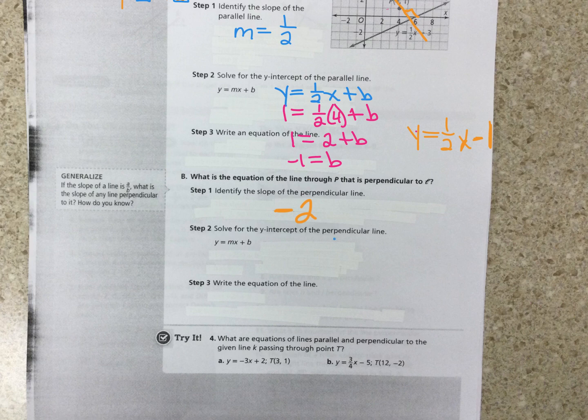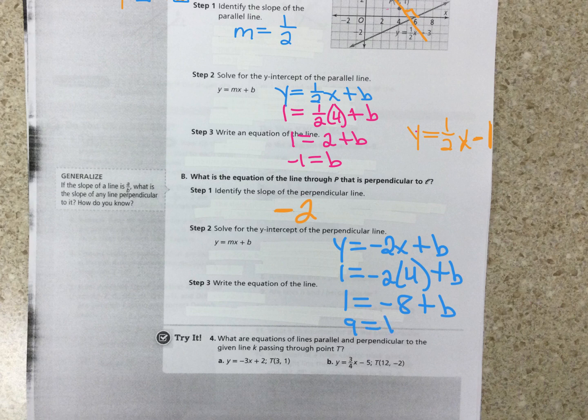Again, I start with y equals negative 2x plus b, and I'm still going to use that point that I know it goes through. 1 equals negative 2 times 4 plus b. So 1 equals negative 8 plus b, and my equation will be y equals negative 2x plus 9.